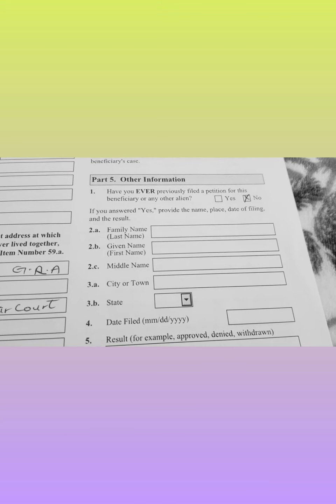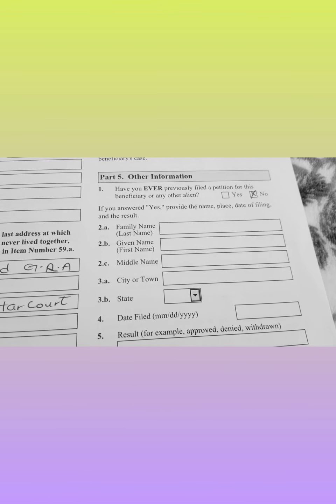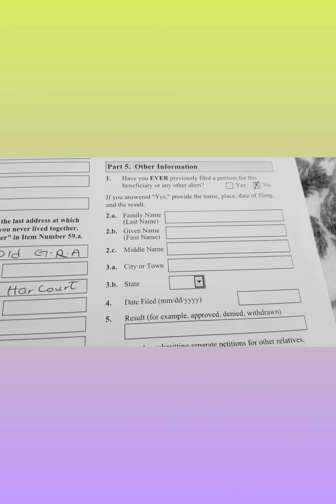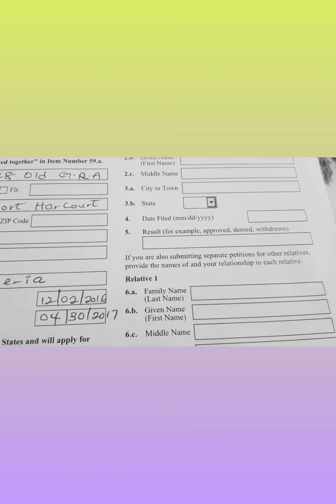Says other information. Have you ever previously filed a petition for this beneficiary or other alien? We click no. They said if you click yes, you have to fill up this 22A to number 5. So they said if you also submit separate petition for other relative, provide the names of and your relationship to each relative. So Mary didn't fill up for any relative. So if you fill up for any relative, you provide the relationship to each relative.